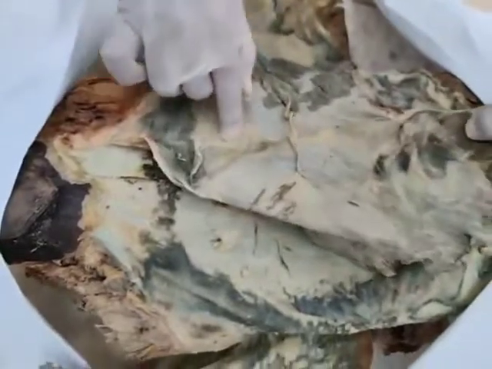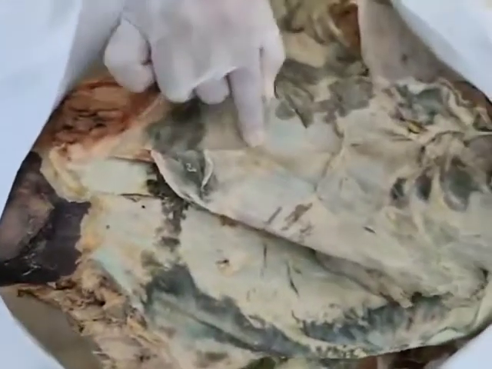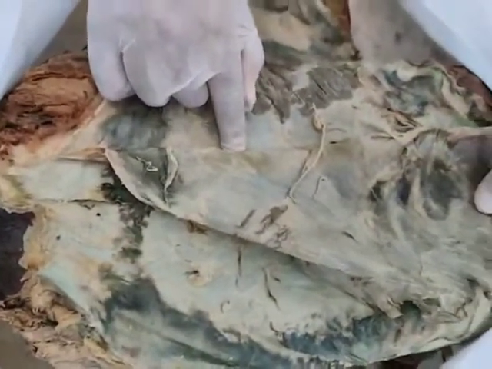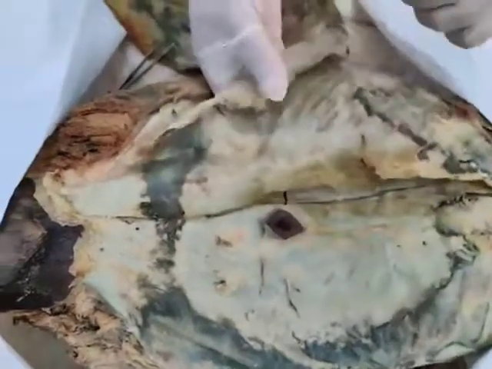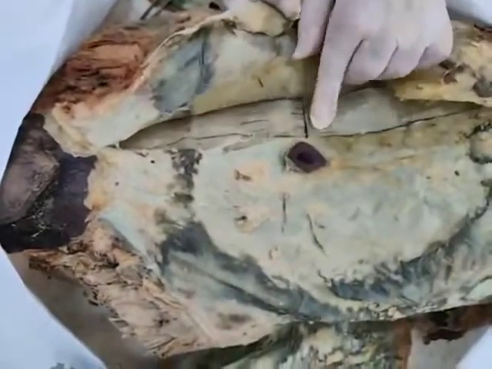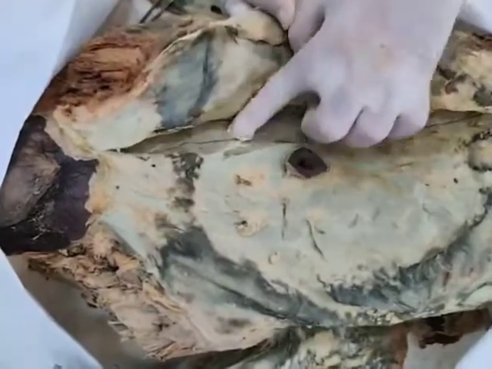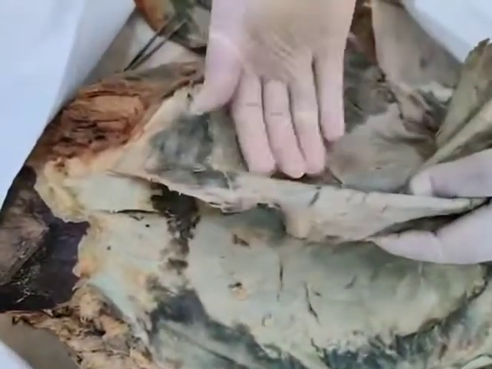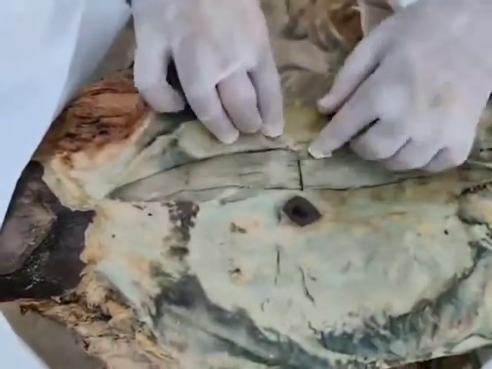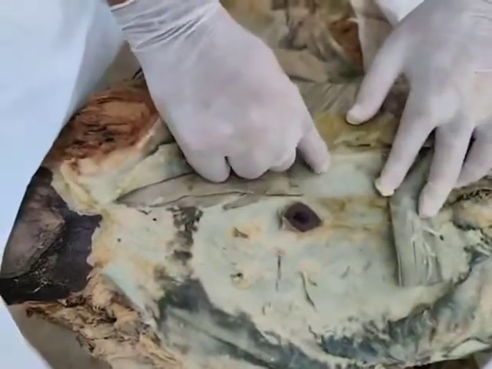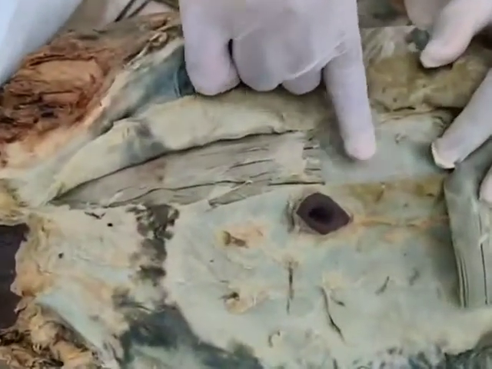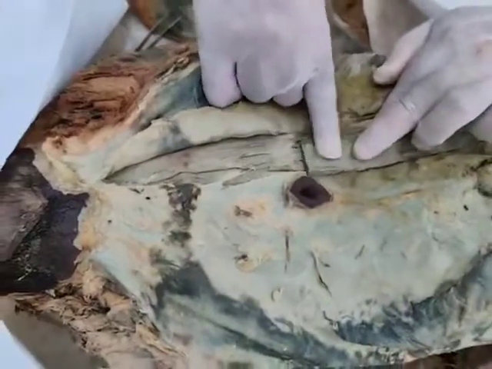Then where will it be going? It again goes to the lateral border of the rectus sheath. Here it will be dividing into two laminae, superficial and deep. The superficial lamina will be going superficial to the rectus abdominis muscle, this is the rectus abdominis, and the deep lamina will be going deep to it. That is, if I reflect it, this one will be the deep lamina. Here is the deep lamina of the internal oblique, which is present deep to the rectus abdominis muscle.